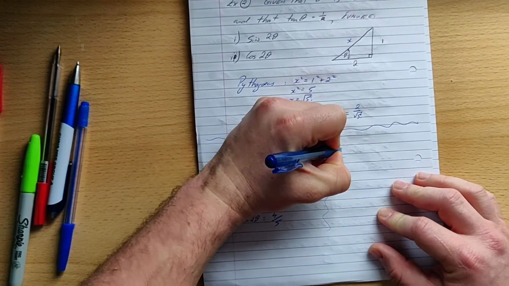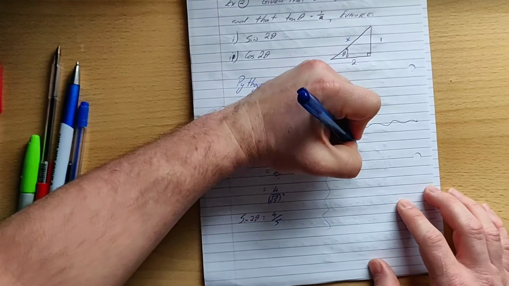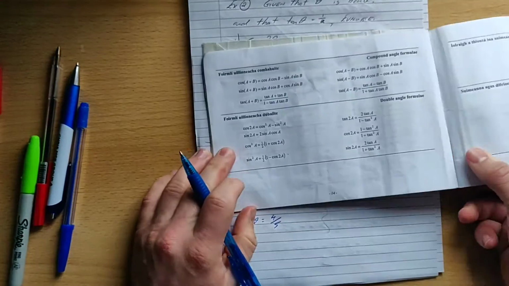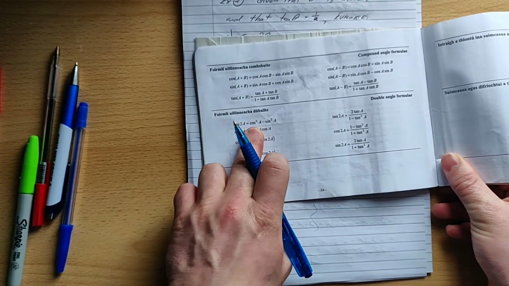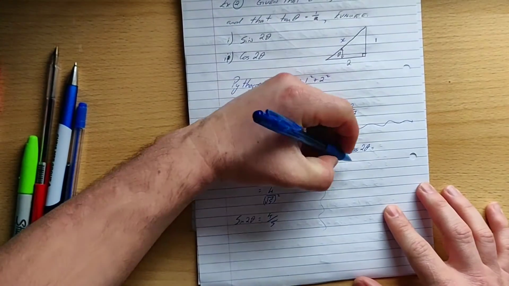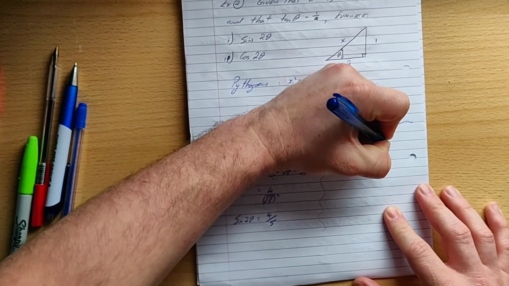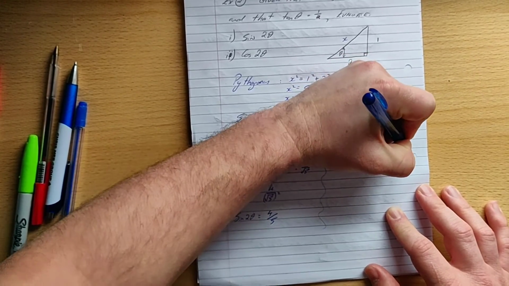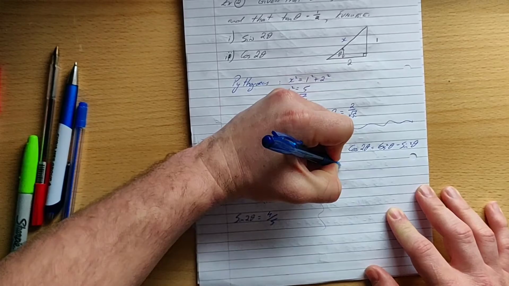And the second one, cos 2 theta, almost the same thing. Cos 2 theta from the log tables is cos squared A minus sine squared A. So we will use that. Cos squared theta minus sine squared theta.